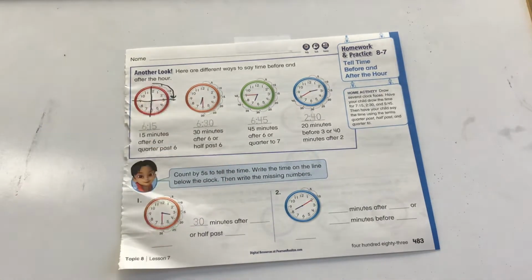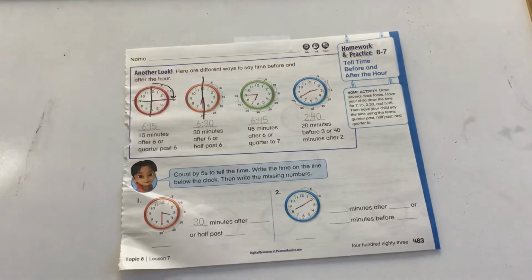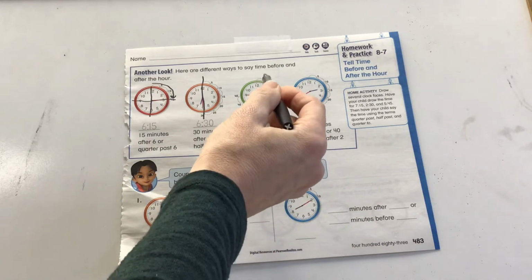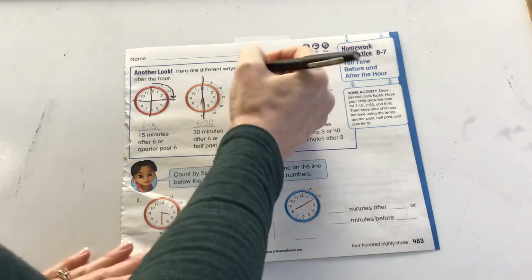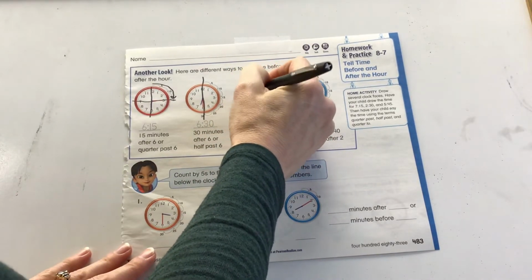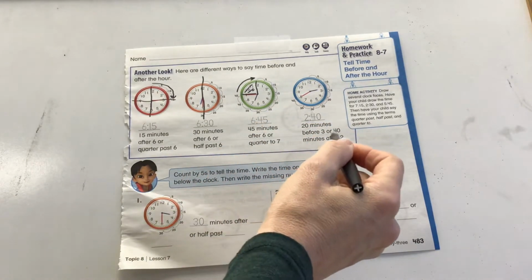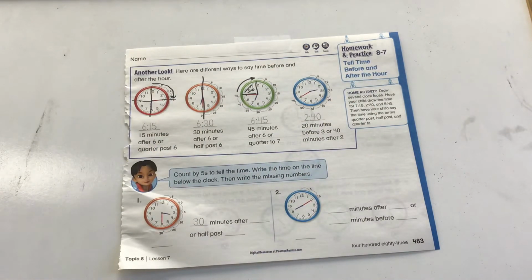Okay, the next one, 6:30 is 30 minutes past 6, or if we divide the clock in half, it's half past 6. 6:45 is 45 minutes after 6, or a quarter until, so we have a quarter until 7, and then 20 minutes before 3 or 40 minutes after 2. There's just different ways that you can say what the time is.